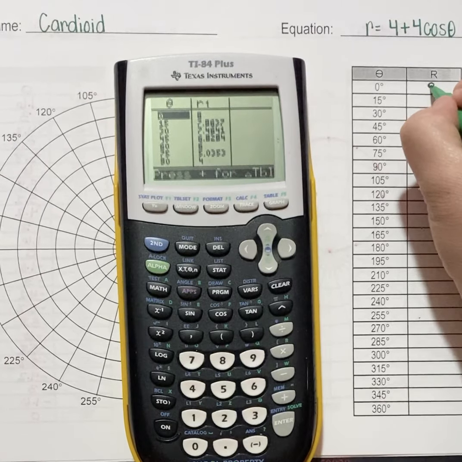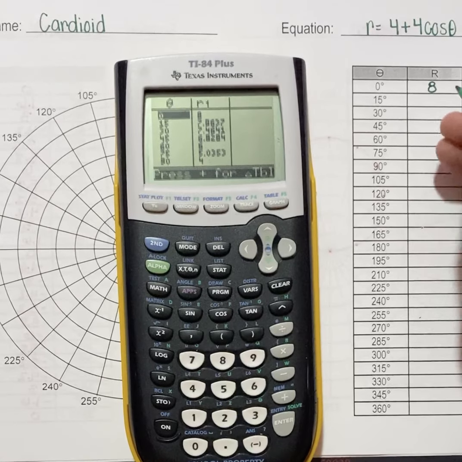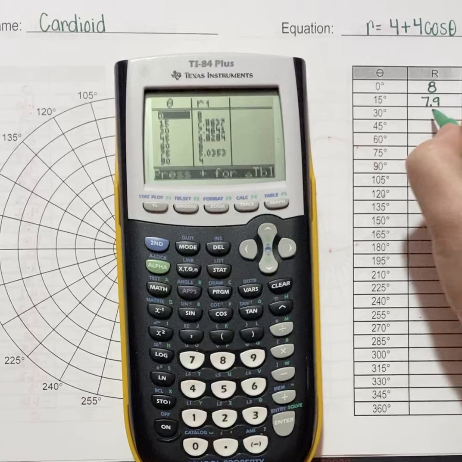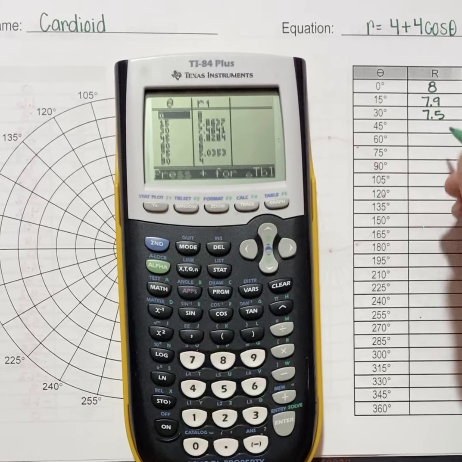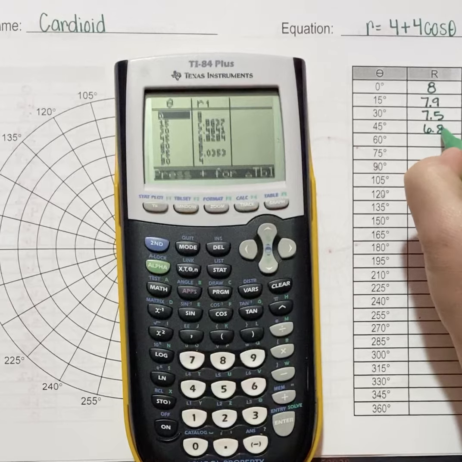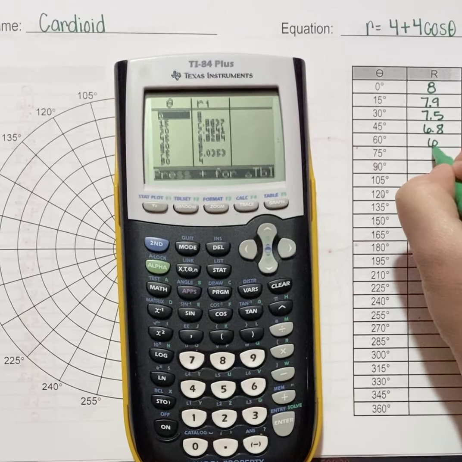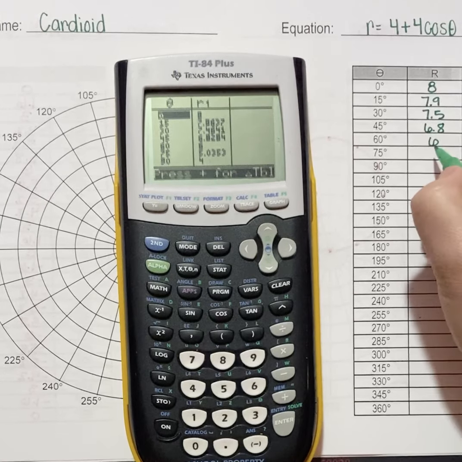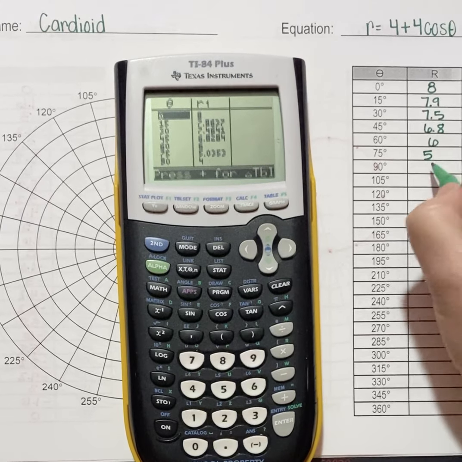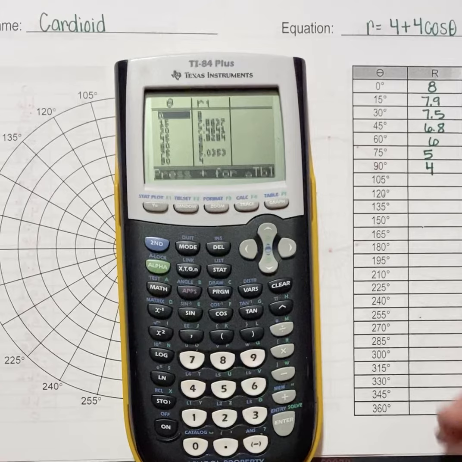All right, so here we go. At 0, we've got 8. At 15, we've got 7.9. Be careful there. At 30, we've got 7.5. At 45, we've got 6.8. At 60, we're at 6. At 75, we're just 5.0, so I'm just going to call that 5. And at 90, we're back to 4. So that's the first quadrant.